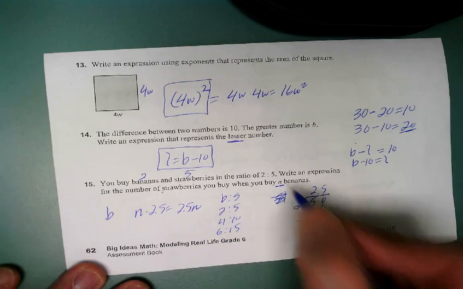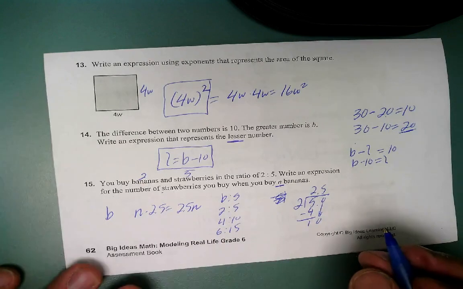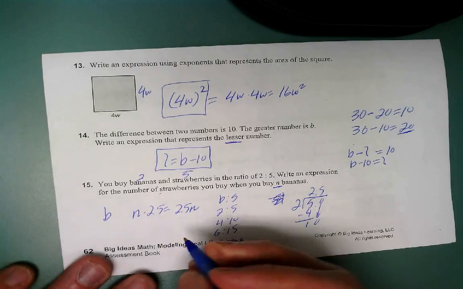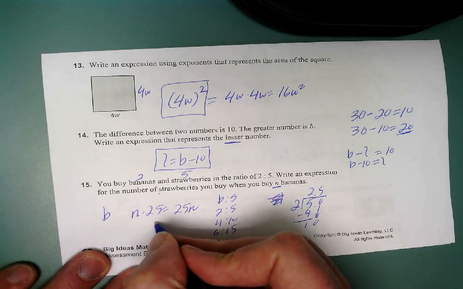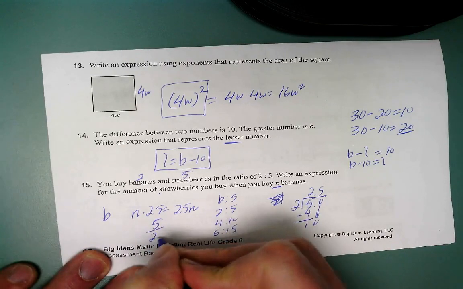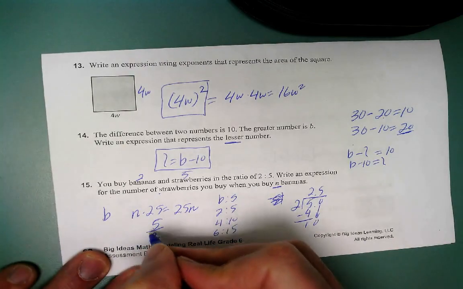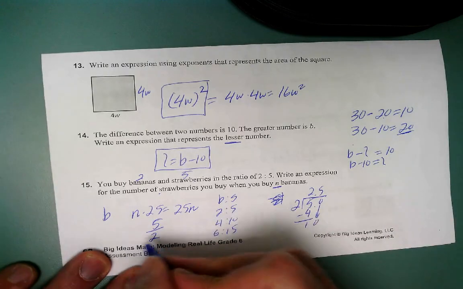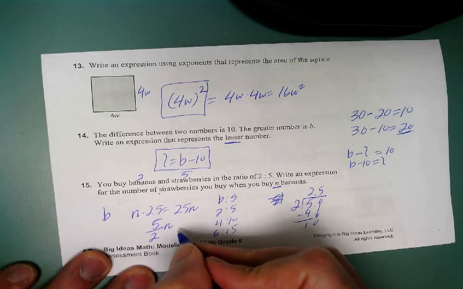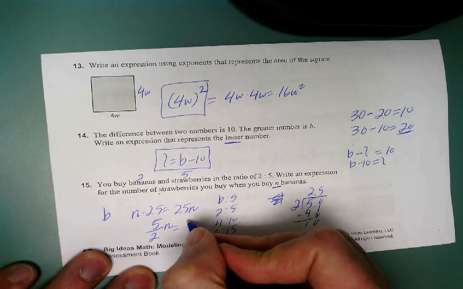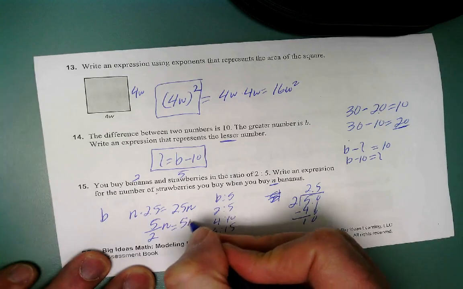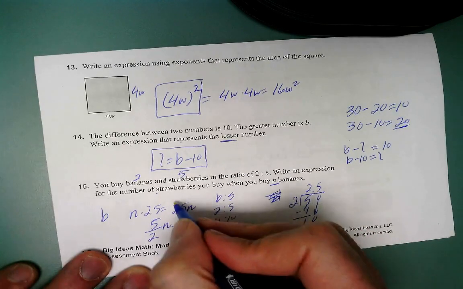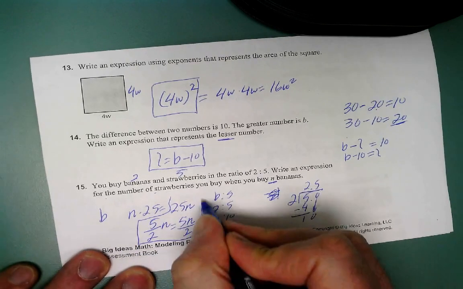The number of strawberries is 5 over 2, right? 5 over 2 is the same as 2.5, or 2.5 n. So 5 halves n, or that n could be on top. All 3 of these things are equal: 2.5 n, 5 halves n, and 5n over 2.